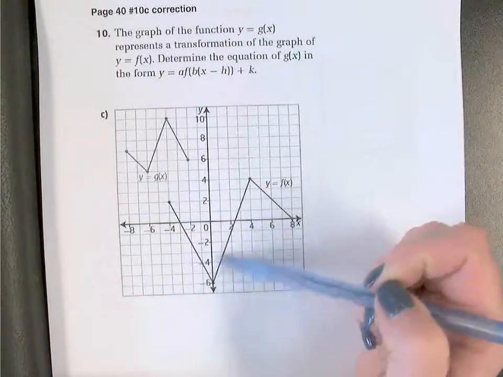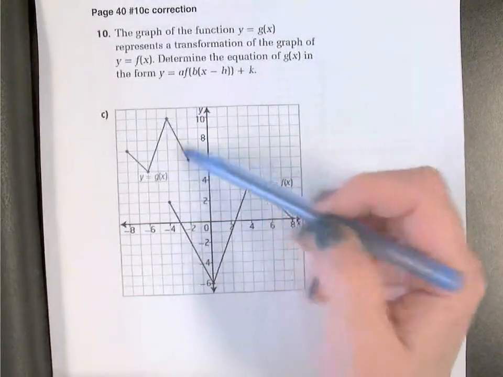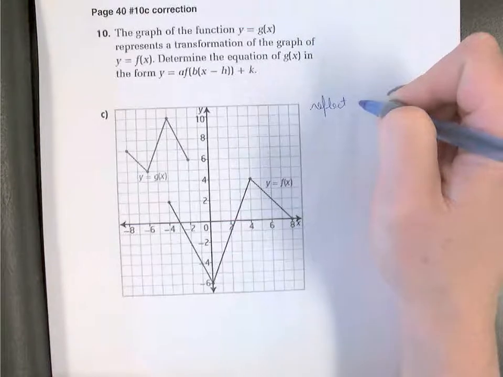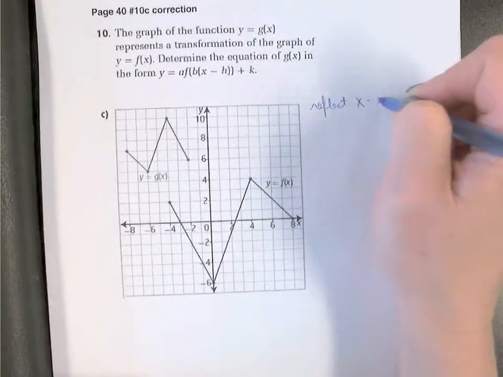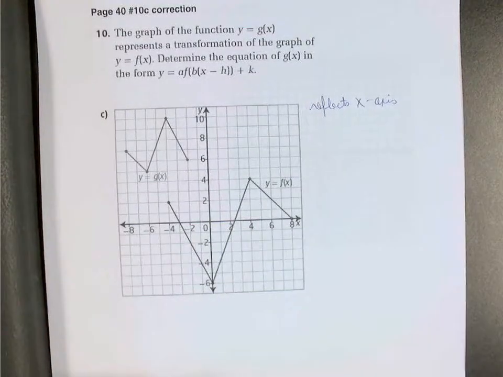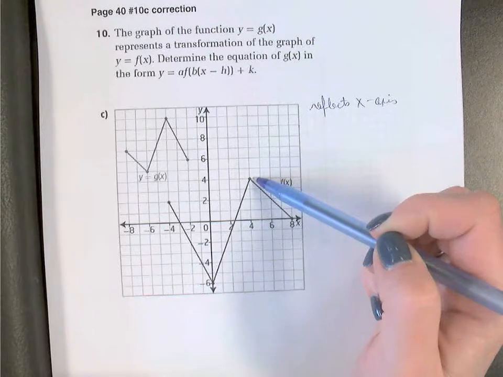maybe of the f of x graph, and I see that it was pointing down at the bottom. Now it's pointing up. So it has reflected above the x, or over the x-axis. So it reflects over the x-axis. We can see that. Now I'm going to compare to the y-axis. So again, comparing this larger side right here.